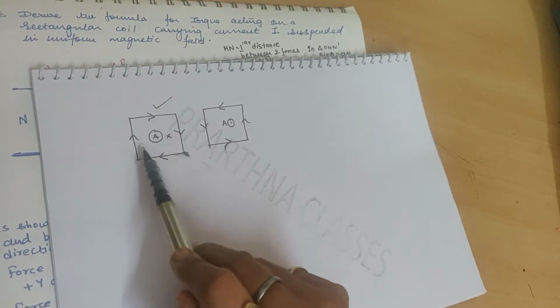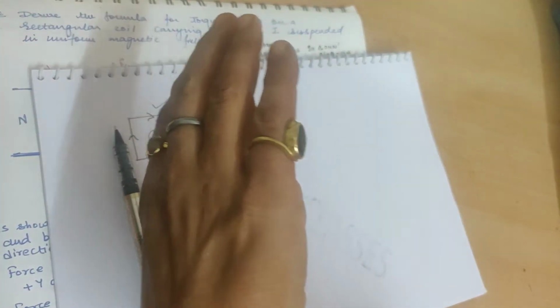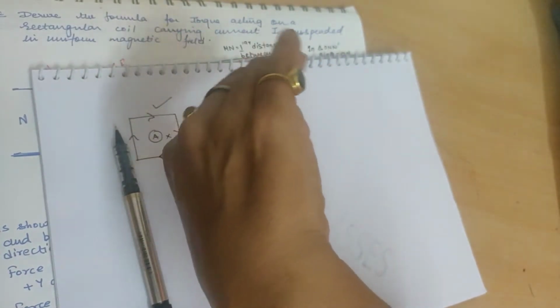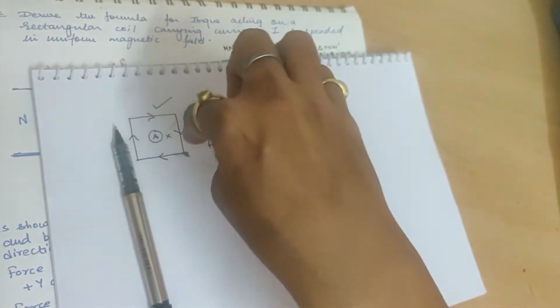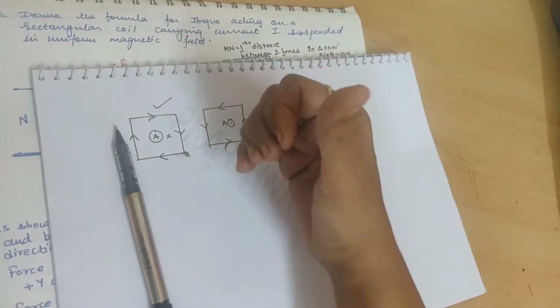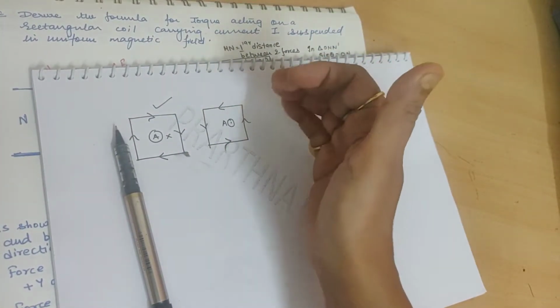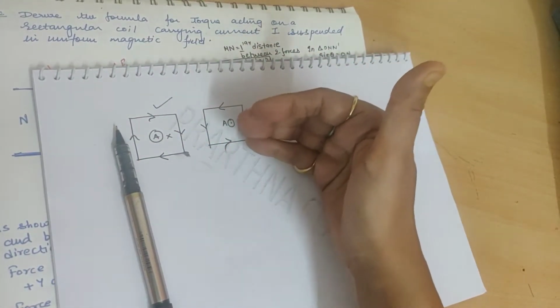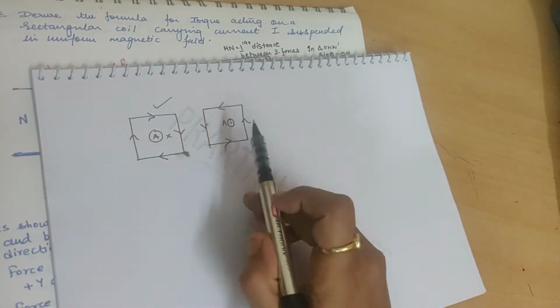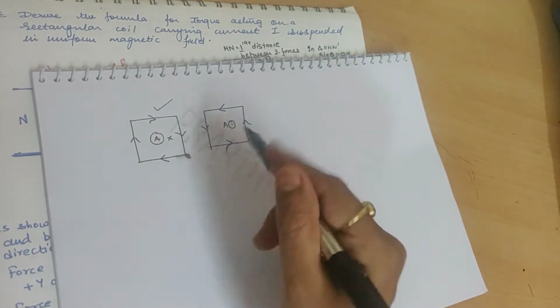Suppose the current is in the clockwise direction. You have to put your fingers in the direction of current, and the thumb indicates the direction of the area vector. So here the area is inside the plane of paper. If it is like this, the area is in the upward direction, perpendicular to the plane of paper, outside. So it would be like this. Now here we are not taking this case.